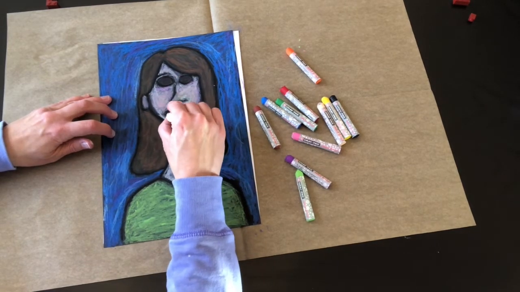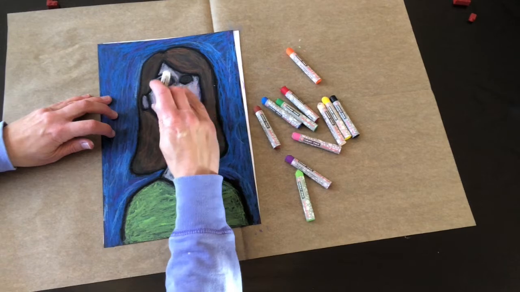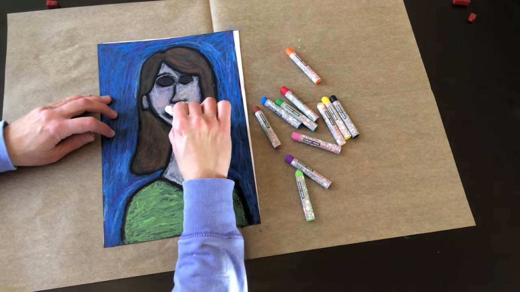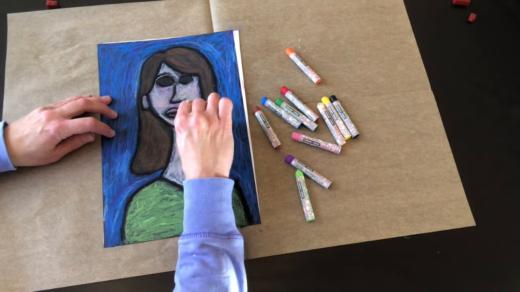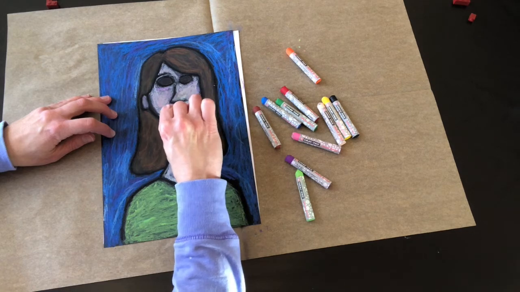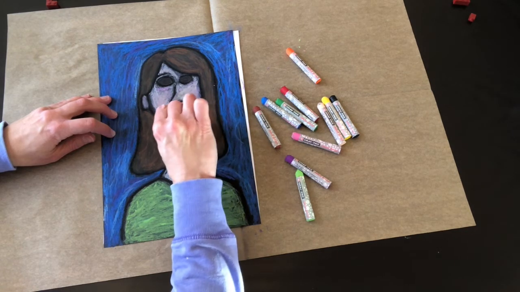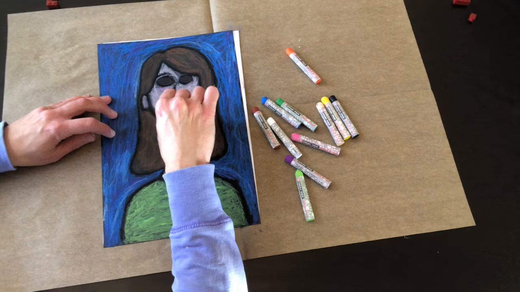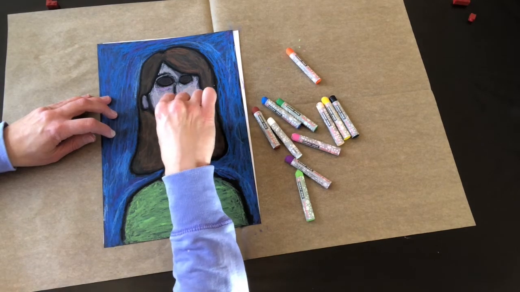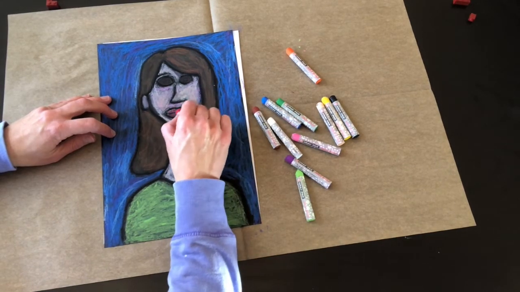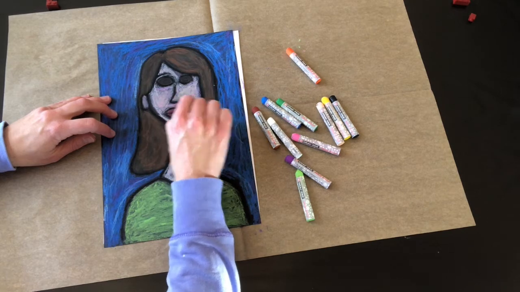I'll make my black line a little smaller by adding a little white around my lips. Yeah, not the best lips, but they look alright. You can tell they're lips anyway, they certainly aren't feet.